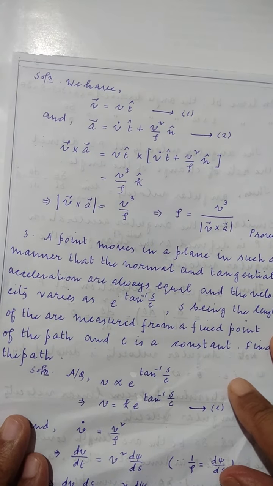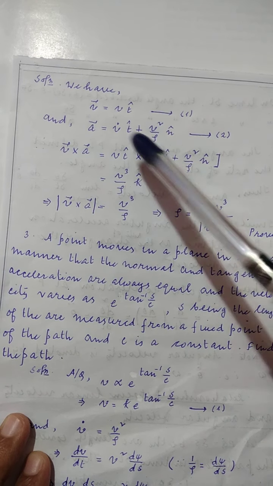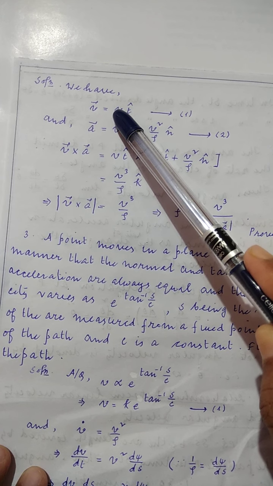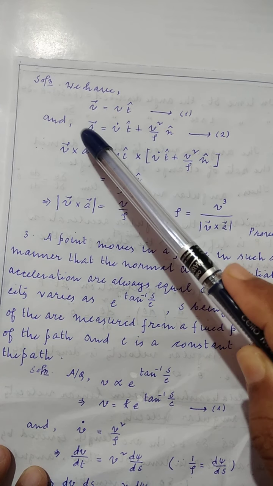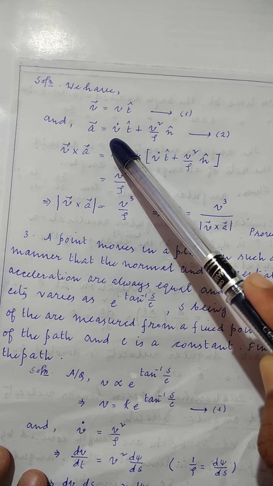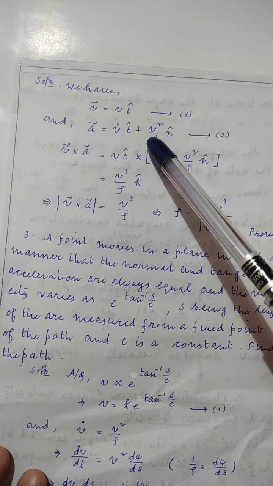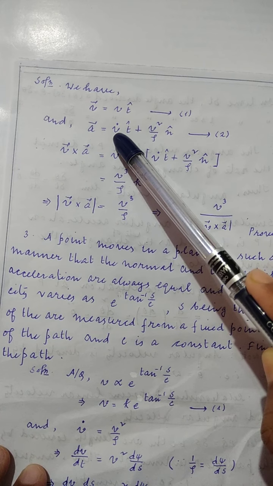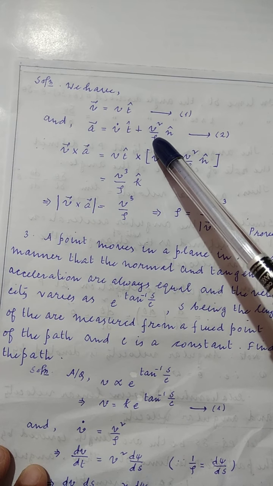What is the expression for vector v? We have already obtained this result: the expression for vector v is v t cap, where v is the tangential velocity. The expression for acceleration is v dot t cap plus v square by rho n cap, where v dot is the tangential acceleration and v square by rho is the normal acceleration.